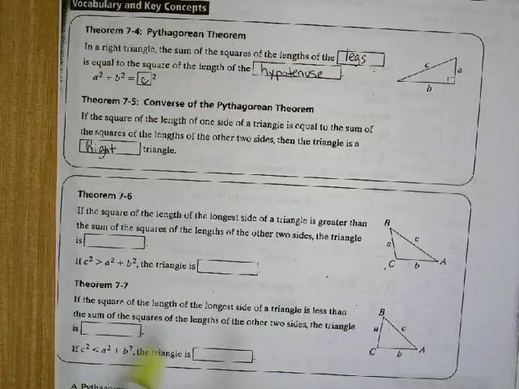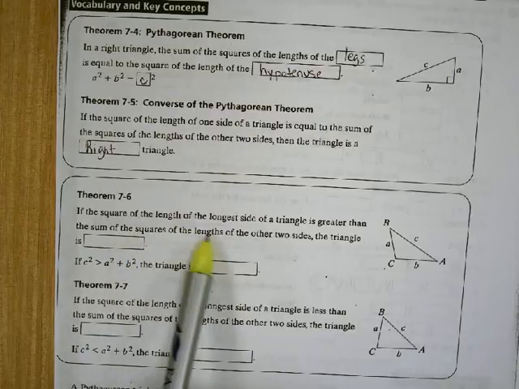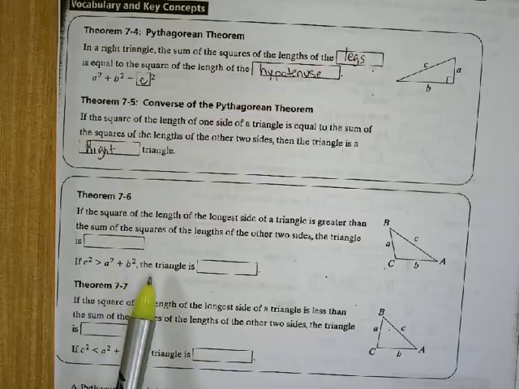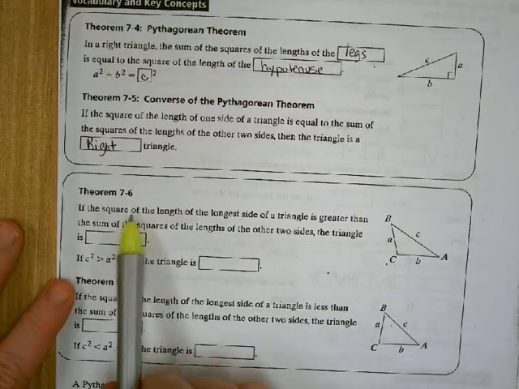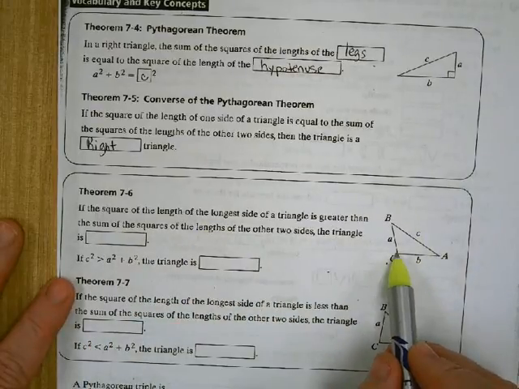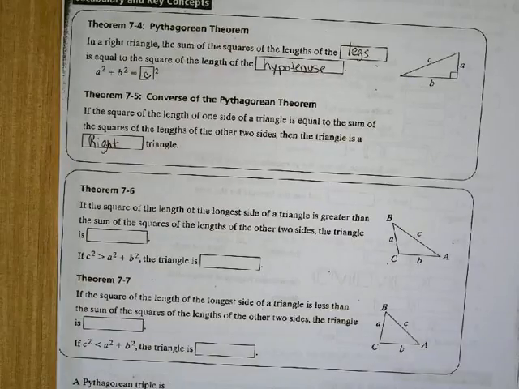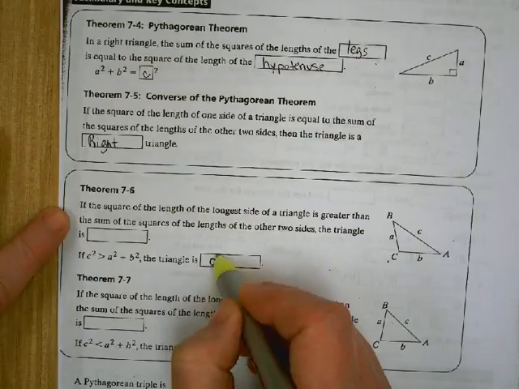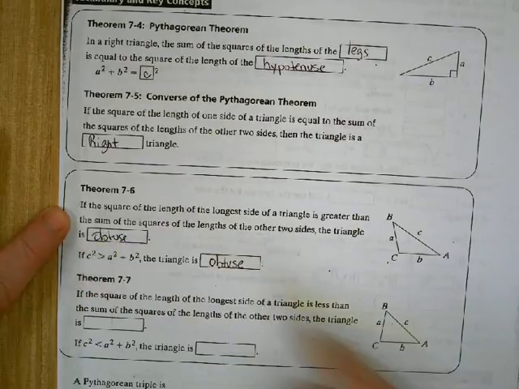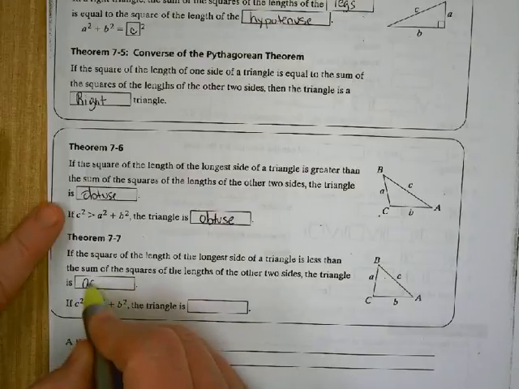The next one says, if the square of the length of the longest side is greater than the sum of the squares of the other two sides, then the triangle is... what kind of triangle would that happen in? The length of the longest side is greater than the sums of the other two. What kind of triangle does that appear to be? Obtuse. If c squared is bigger than a squared plus b squared, then it's obtuse. And if you try the Pythagorean theorem and c squared is smaller than a squared plus b squared, it's acute.